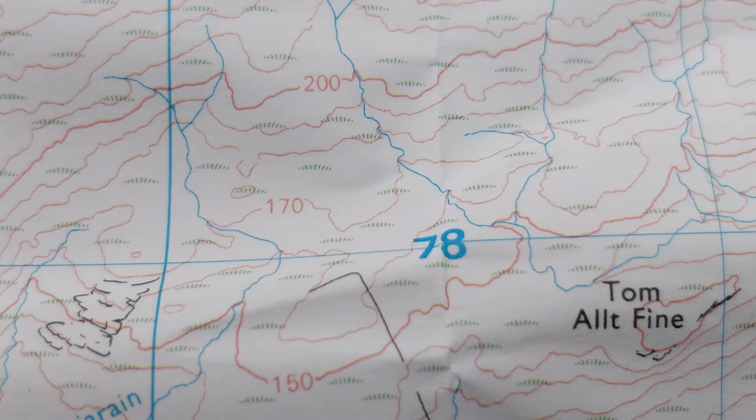If you look at the image that's on the screen now, you can see that there is an area covered in sort of brown wavy lines. Ignore the contour lines if you want. It's the numbers, the 150, the 170, the 200 that I'm interested in. Look at those numbers, 150, 170, 200.